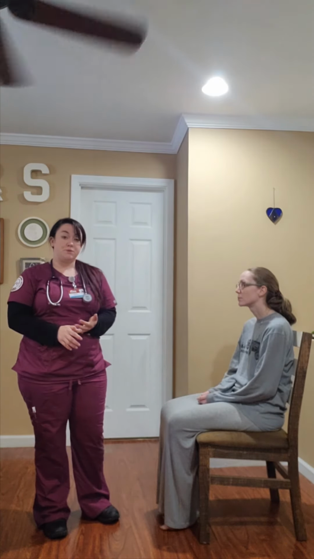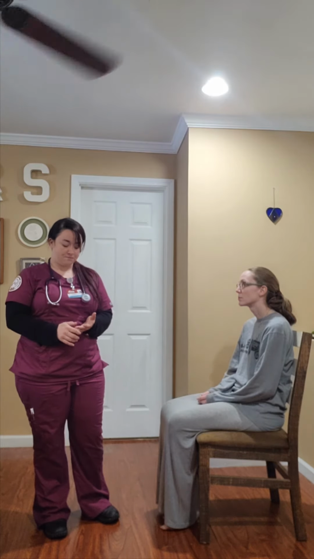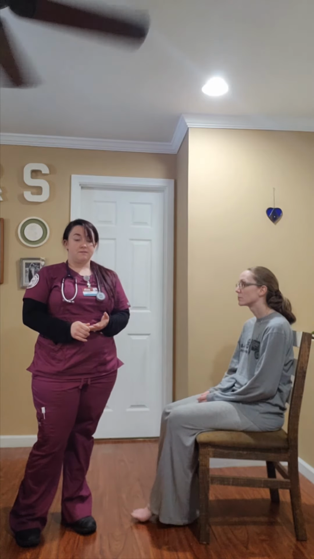Her temperature should be between 97 and 99 degrees. Her respiration should be between 12 and 20, and they shouldn't be too deep or too shallow for the situation. Her oxygen level should be between 95 and 100%. Her pulse should be between 60 and 100 beats a minute. And for her blood pressure, the systolic should be anywhere between 95 and 140, and the diastolic should be between 60 and 90.